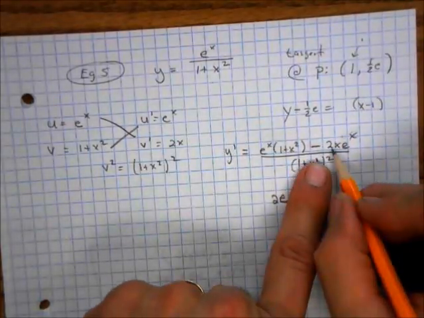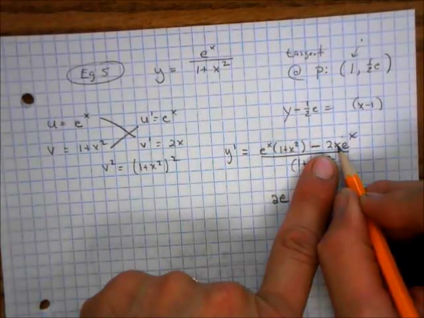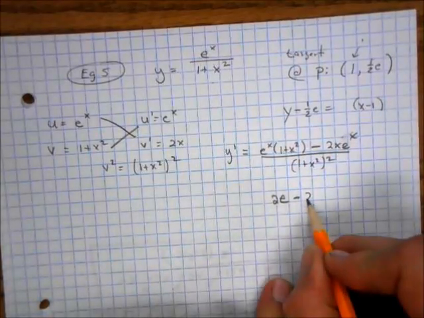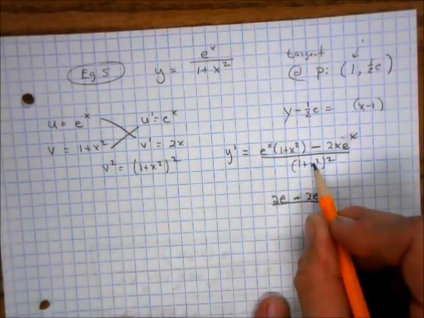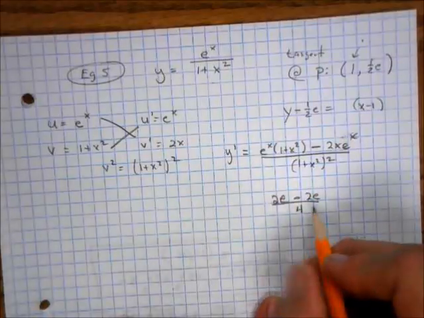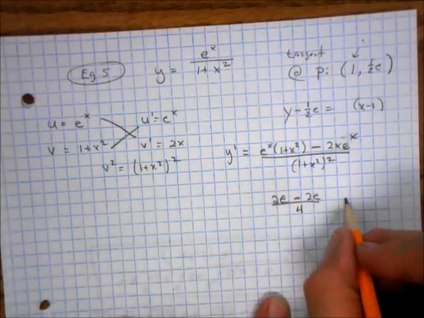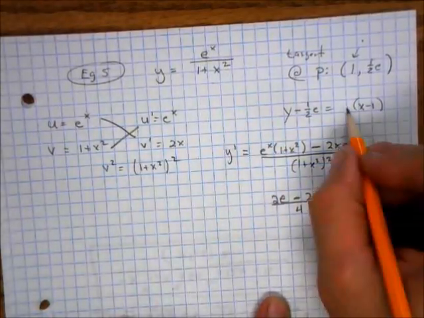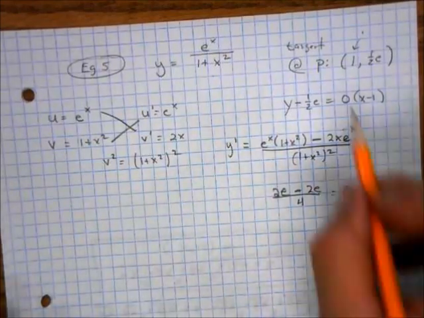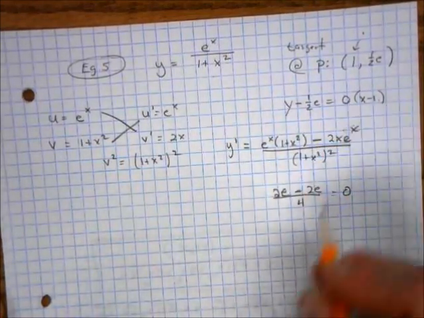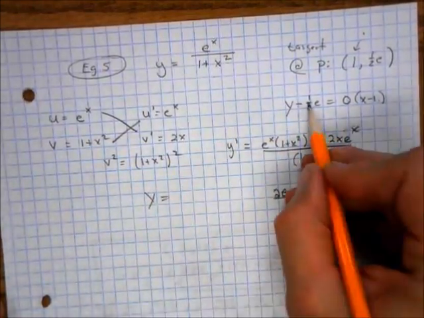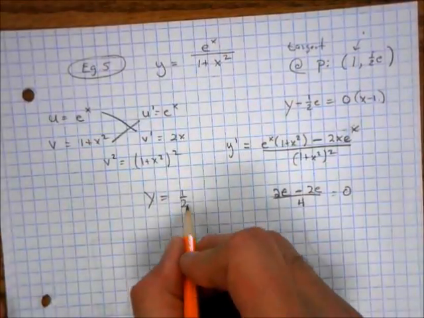When I plug in 1 here, I have 2e, all over 4. Well, I have 0 over 4, which is 0. So my slope is 0. 0 times this is 0, so y equals, if I move this over, 1/2 e.